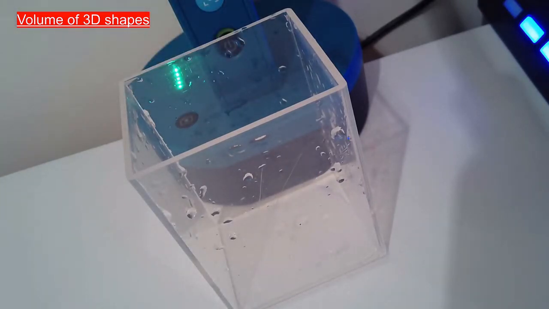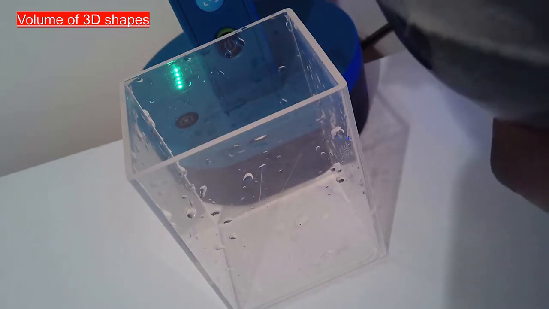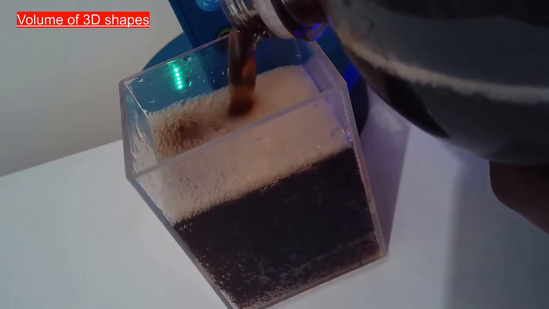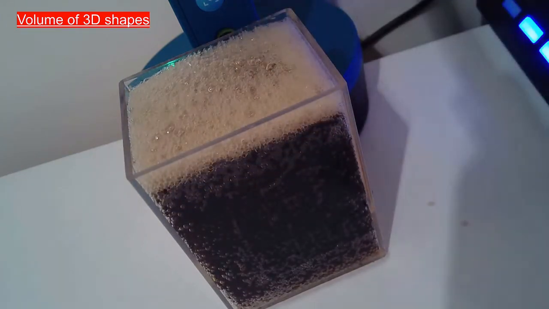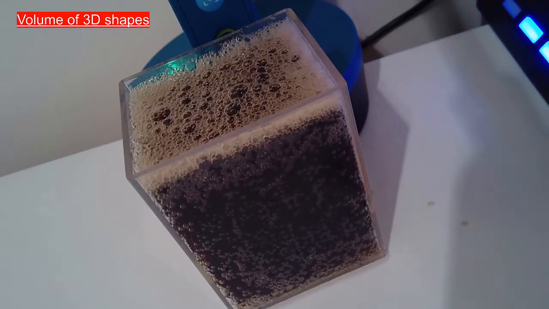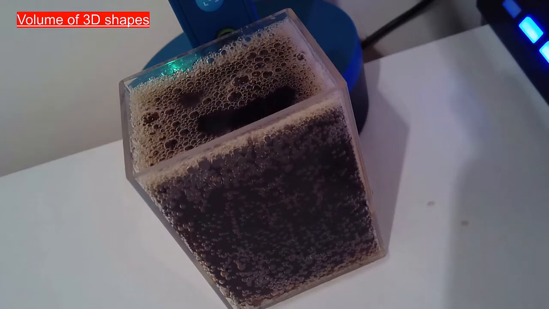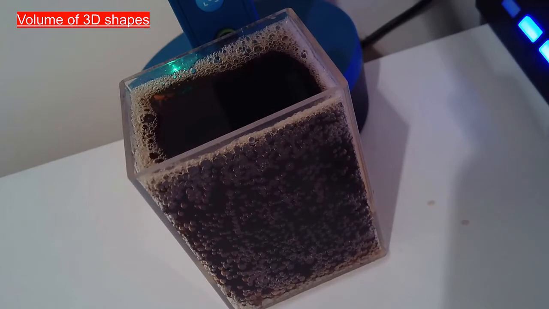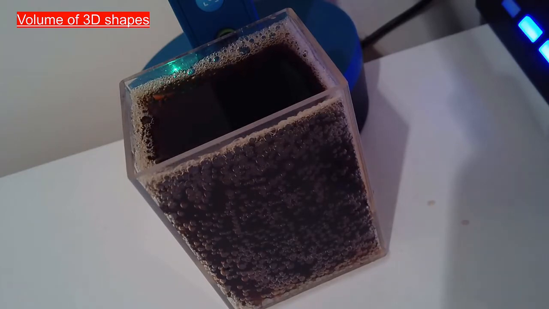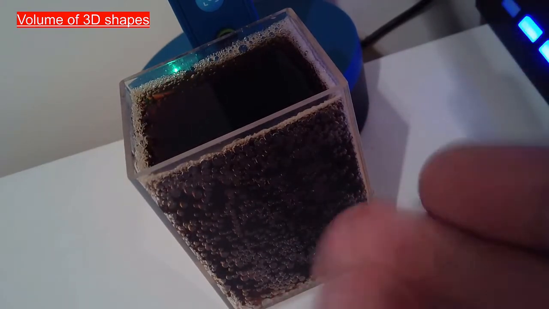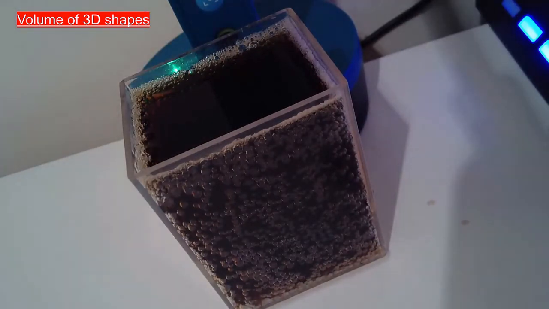But what I'm going to do now is fill it up with Coke. So the Coke represents the volume inside that 3D shape, inside the cuboid. So you've got an understanding of what volume is. And later on, in a different video, I'm going to talk about surface area. I don't want you to get confused with surface area and volume. And remember that Coke represents the volume inside that 3D shape, the amount of space within that 3D shape.